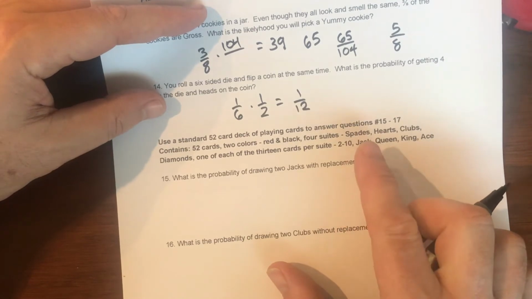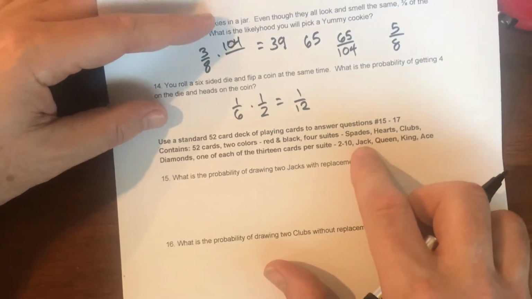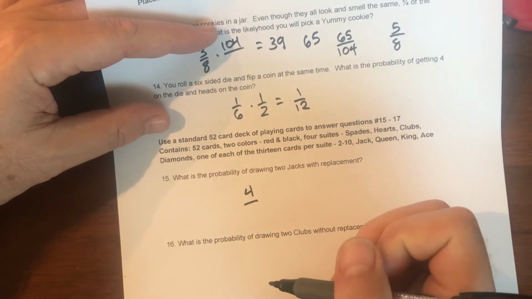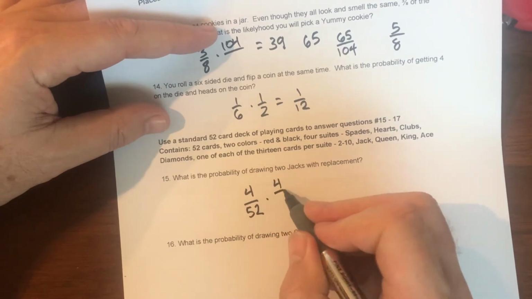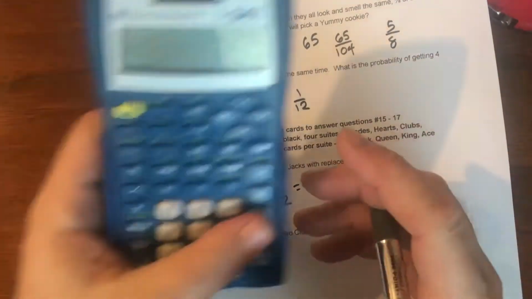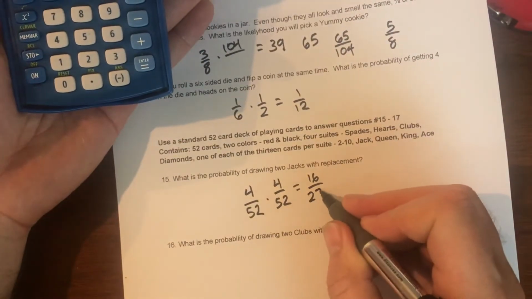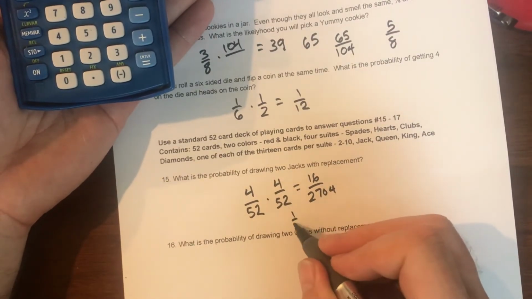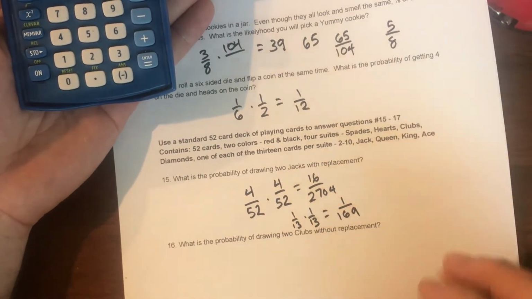Okay, well, there's 1 of each of the 13 cards, but there's 4 suits, so there's 4 jacks, right? A jack of each suit, so there's 4 out of 52. And so with replacement, it's the same each time. That's going to be 16 over whatever 52 times 52 is. 52 squared, right? It's 2704. Now, of course, I can simplify in my head here. No, this is really 4 times 13. So it's 1 over 13 times 1 over 13, and that means this simplifies down to 1 over 169.